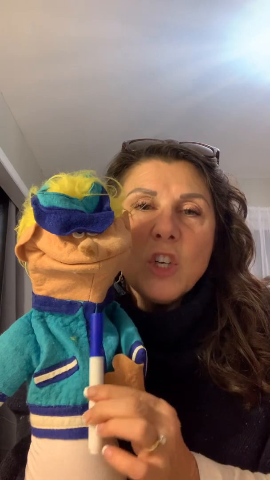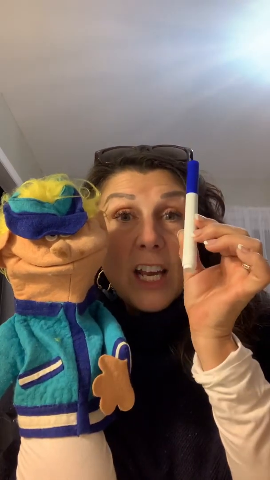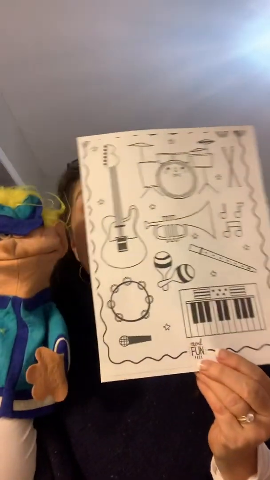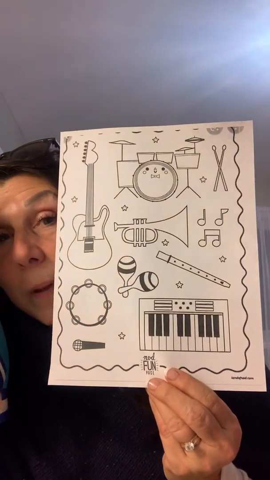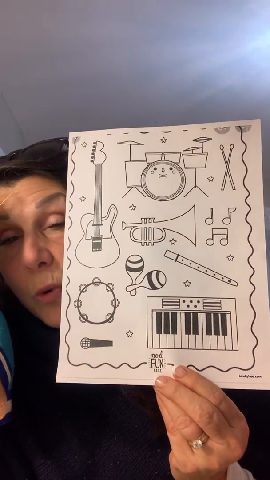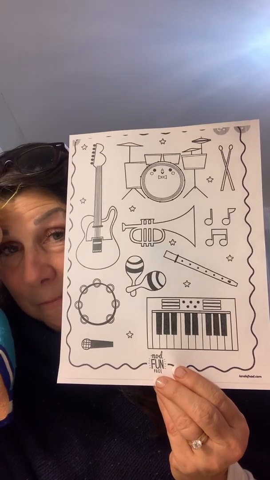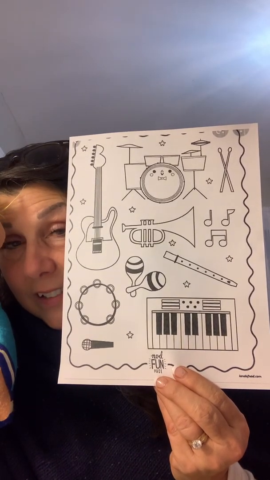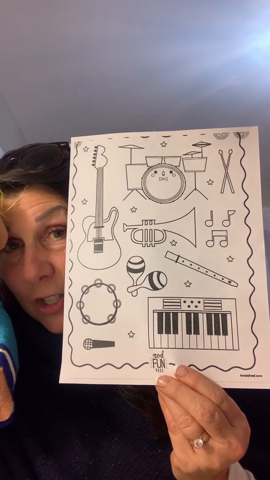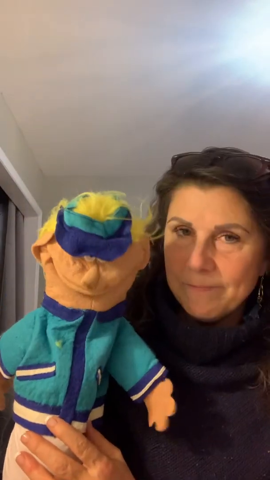Now, because his shirt is blue, I'd like you to take a blue marker and circle any of the instruments on our color page that are string instruments, okay? All right, so that's what you're going to do with Sammy String. Did I introduce that right? Okay. All right, let's put Sammy down.